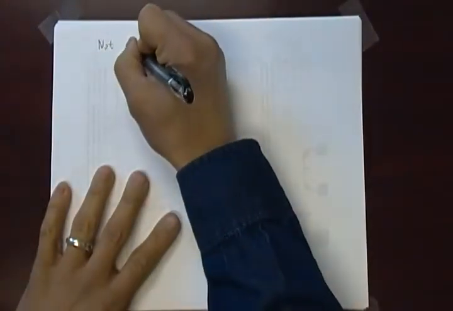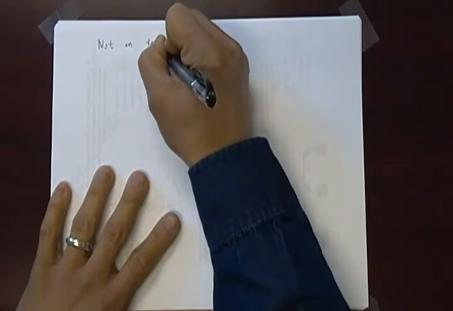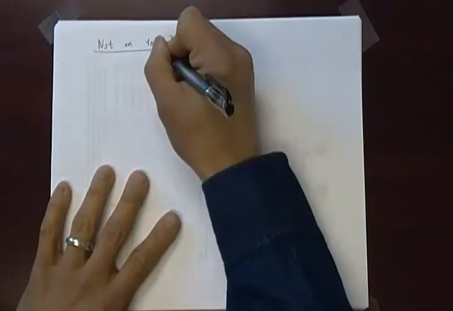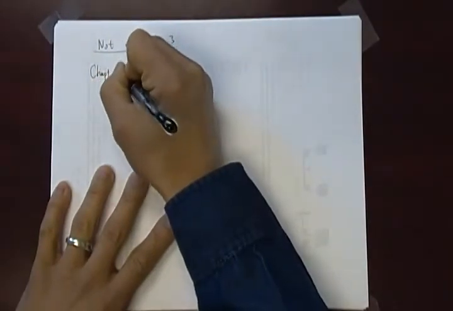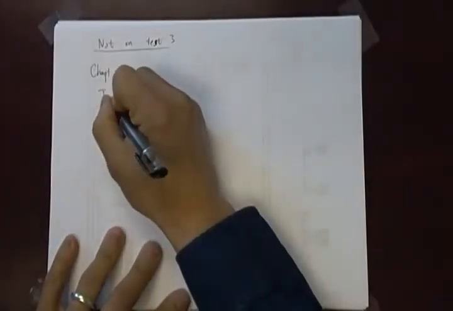And now what we'll do is we'll cover stuff that's not on test 3. So this is not on test 3. And so we're moving ahead to chapter 17. This will be stuff that will be covered on the final exam. So the first thing we'll talk about is temperature.